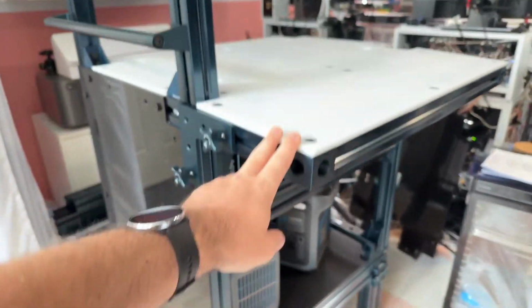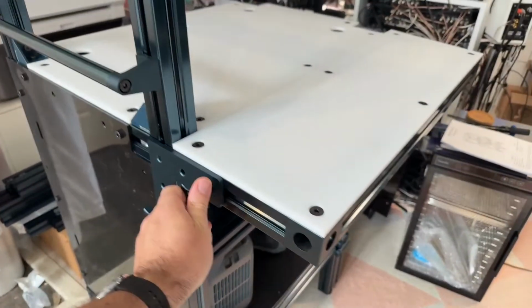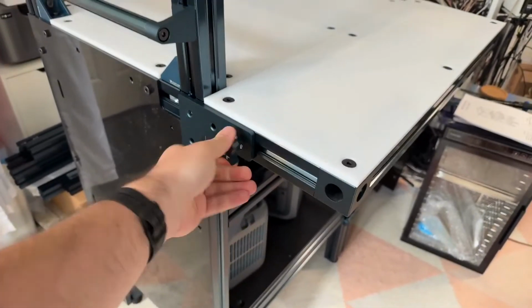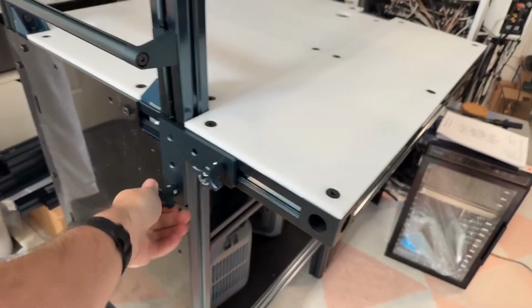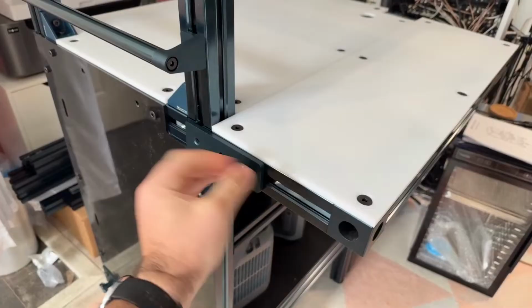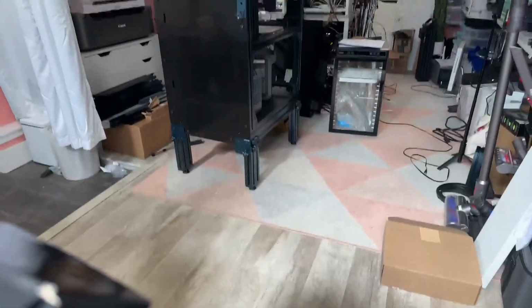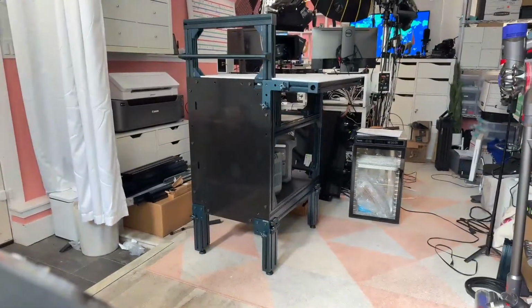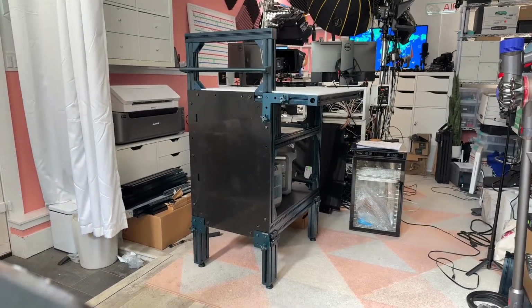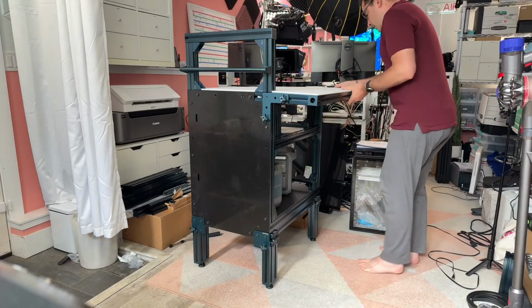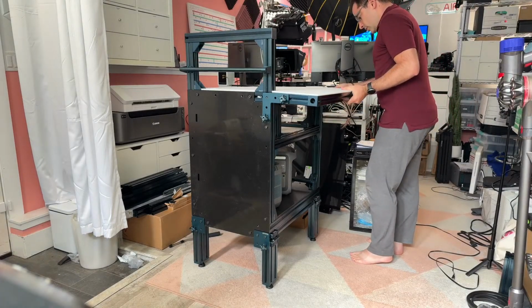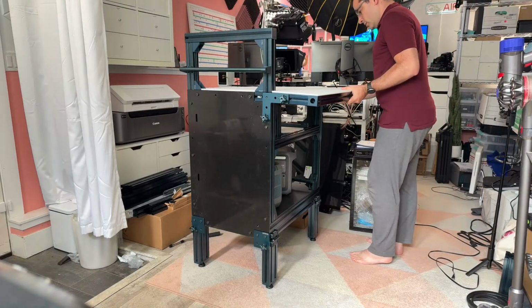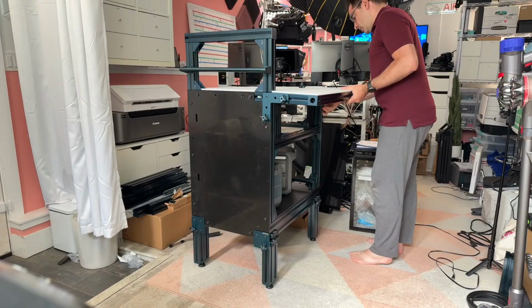This little desk lip is meant to fold down. So again, I can unscrew both of these. Here, actually, let me do that. If I set this phone over here, I should be able to show you that. So let me do this one. Oh, wait.